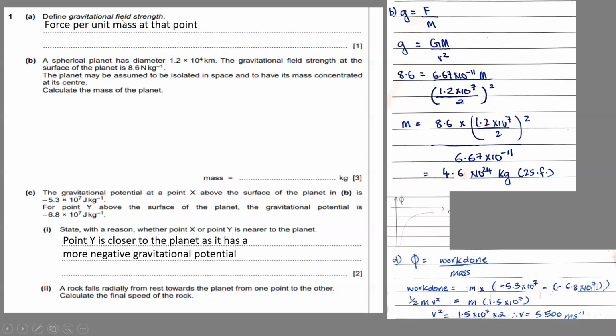Gravitational field strength is the force per unit mass at a point. Remember, 1 mark for definitions. You should definitely get this. It's very simple, you just have to memorize it.